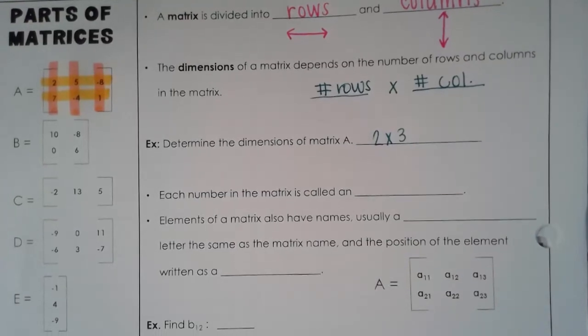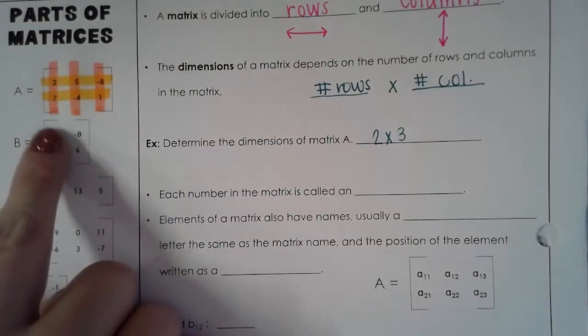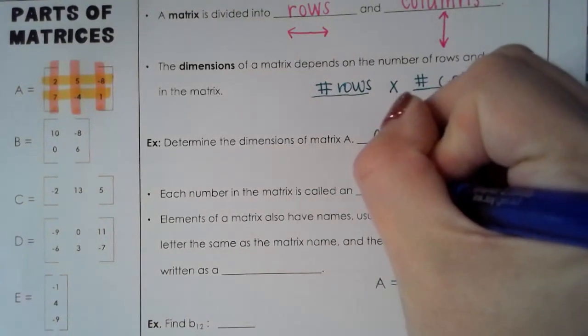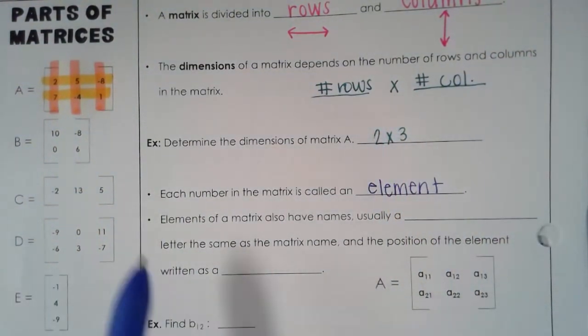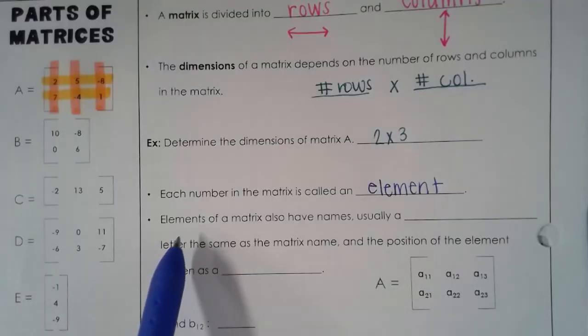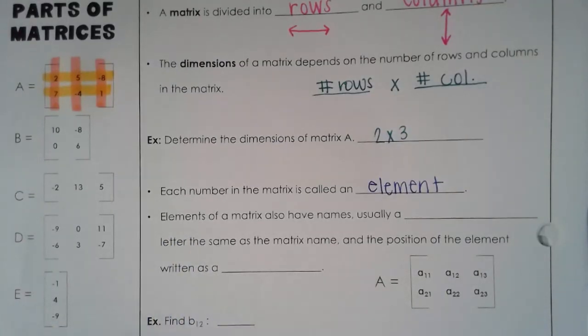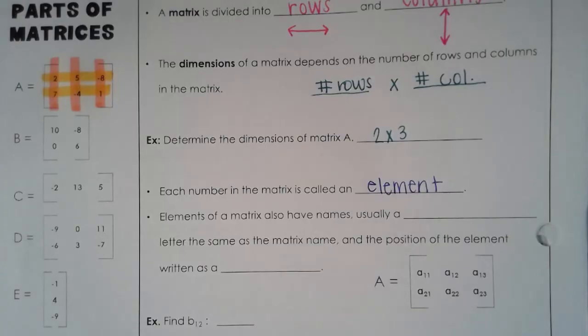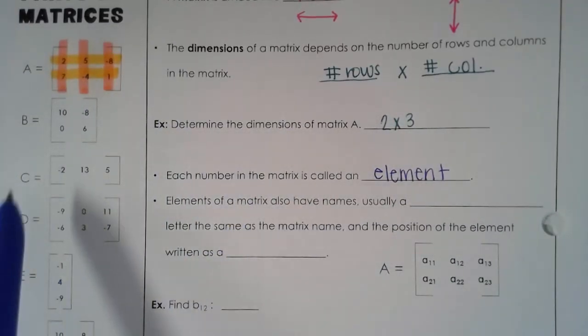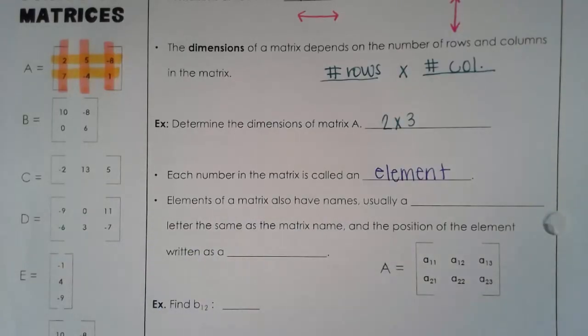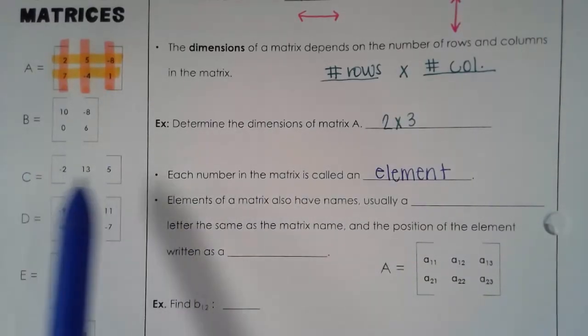Within each matrix, we refer to each individual number as an element. And these elements have names. We have to refer to them as something. So if I have a big, huge matrix, people use matrices for data, stuff like that, data analysis.